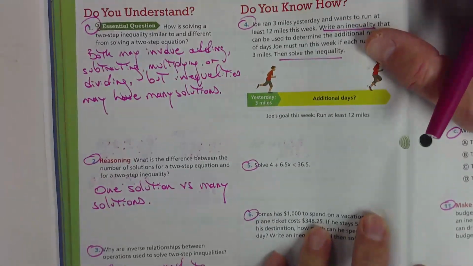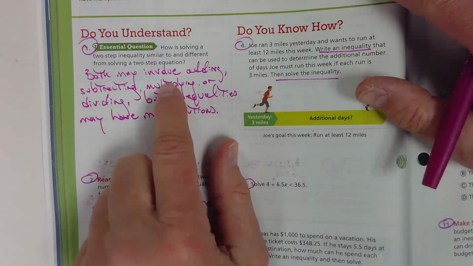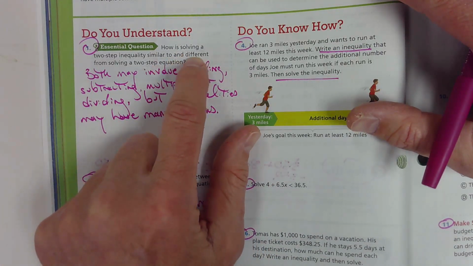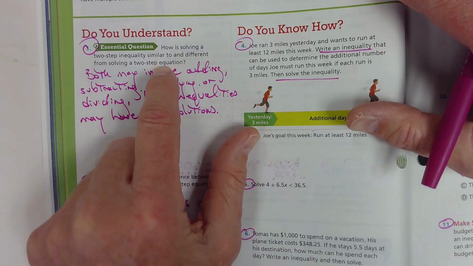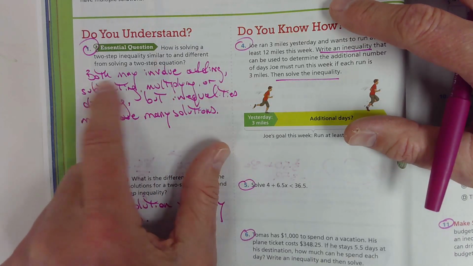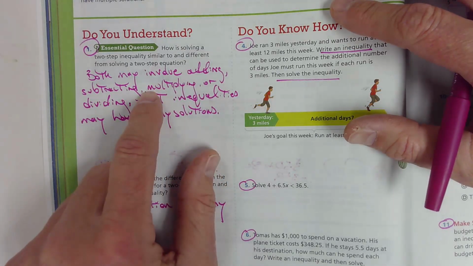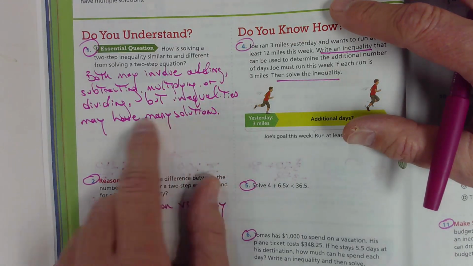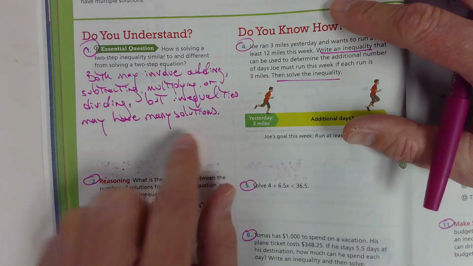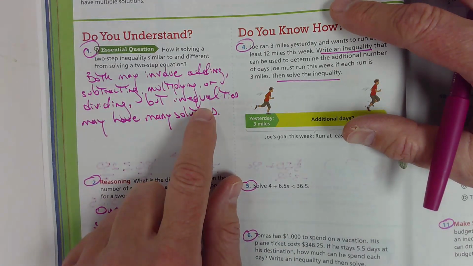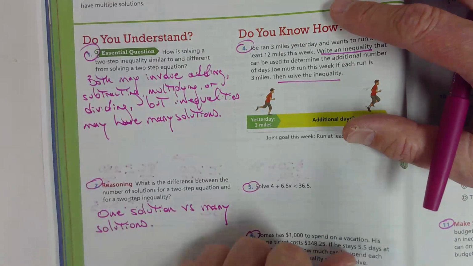It says, how is solving two-step inequalities similar to and different from solving two-step equations? My answer was both may involve adding, subtracting, multiplying, or dividing. But if it's an inequality and one of them's a negative, you got to change the direction of the sign. Of course, I didn't put that. But also the inequalities may have many solutions.